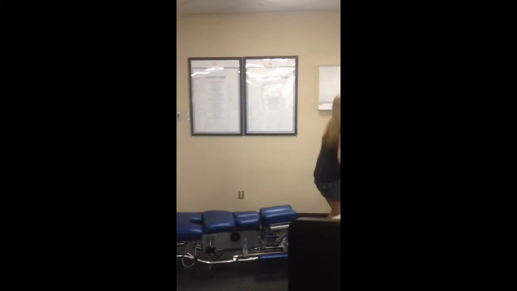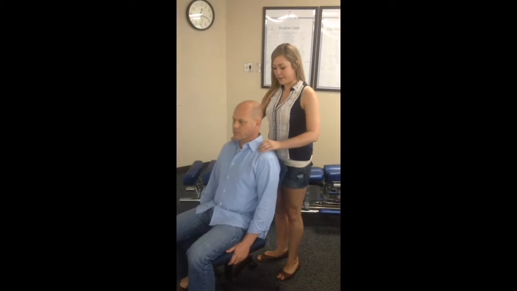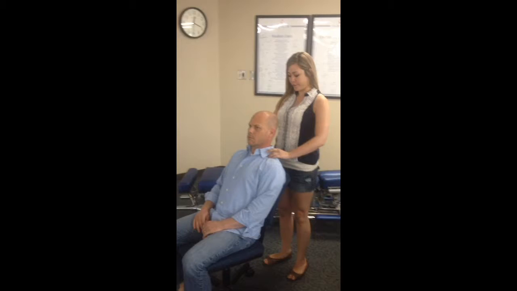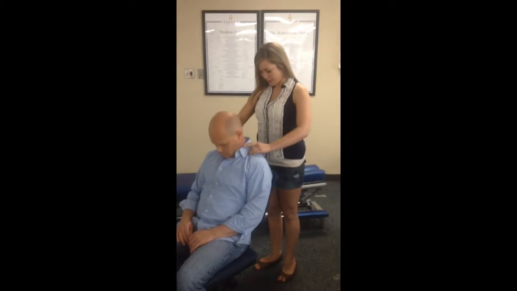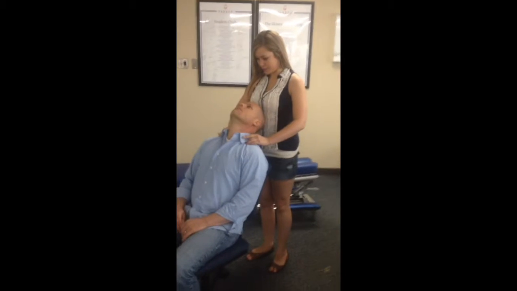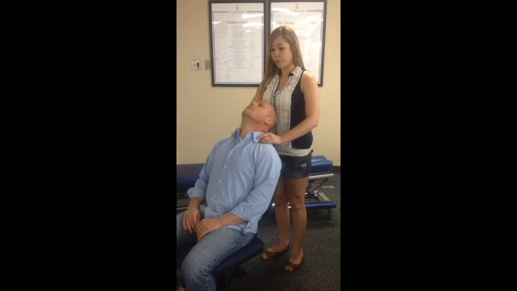Now I'm going to do the first rib. I'm going to have that patient sit down. I'm going to palpate the anterior and posterior portions of the first rib. And I'm going to have my patient flex your head, extend your head, and continue that. And I'm feeling for movement more than 1/4 of an inch.